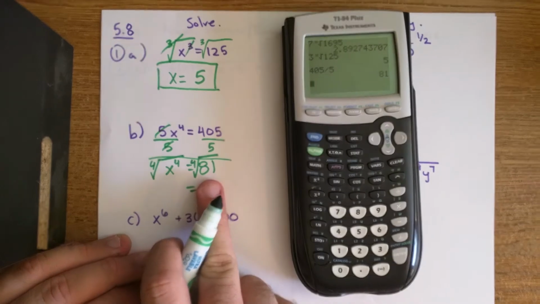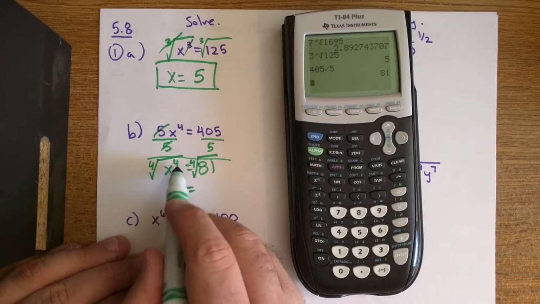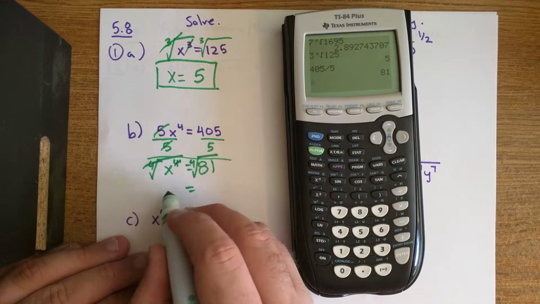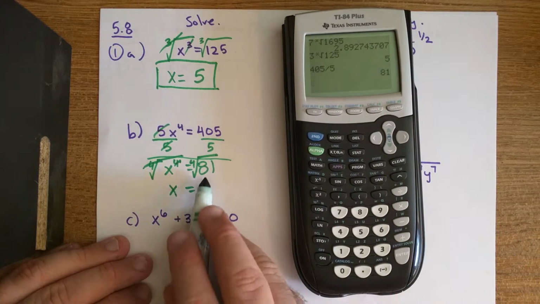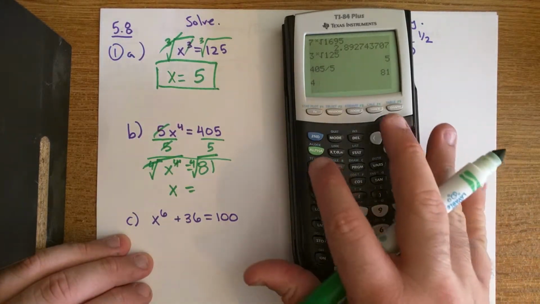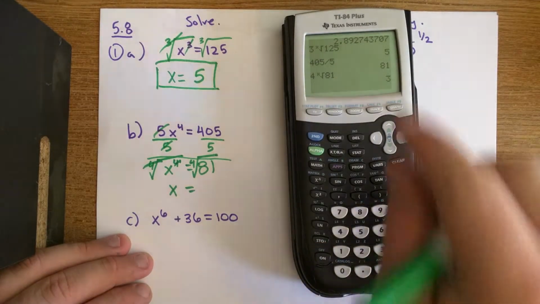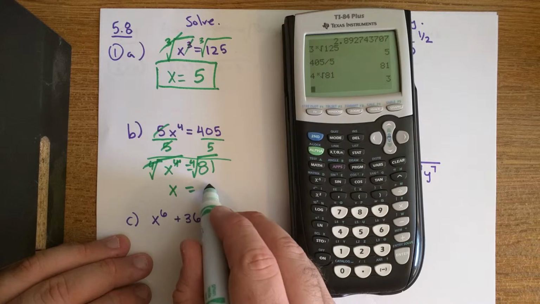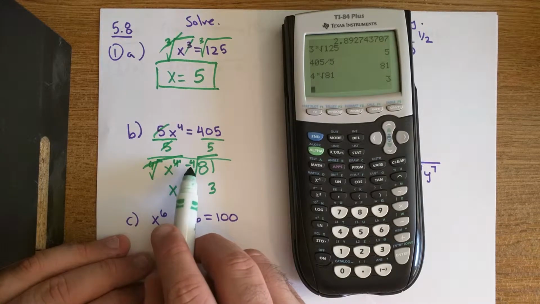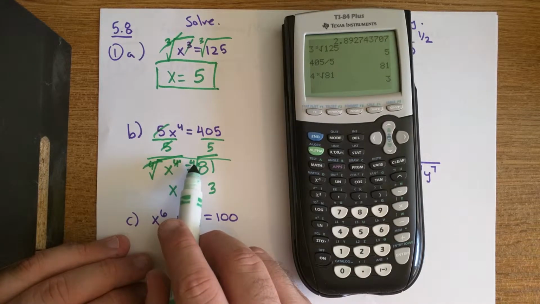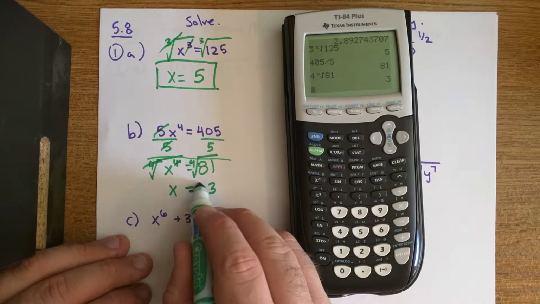So on the left-hand side, the power of 4 and the fourth root cancel, so you get x. The fourth root of 81, 4, math, down here, 81. So the fourth root of 81 is 3. Now I'm going to leave a little space because I'm going to look at my roots, and because we took an even root, I need a plus minus here.